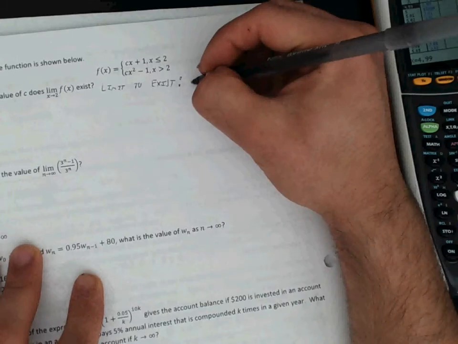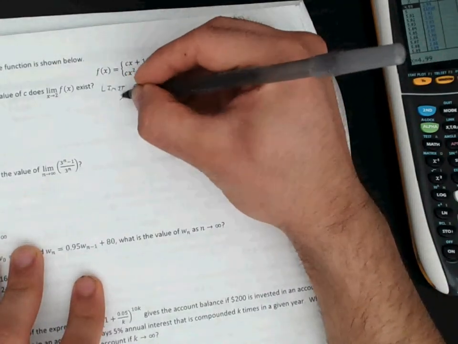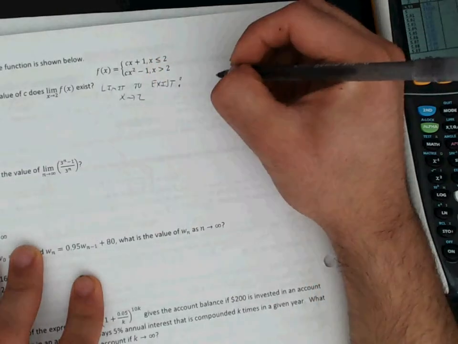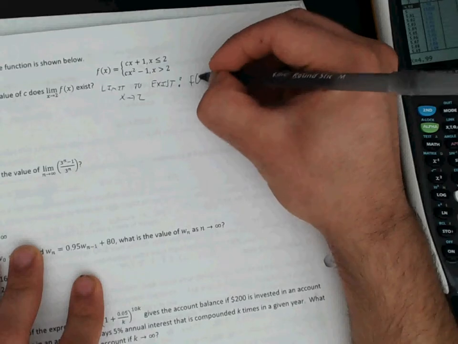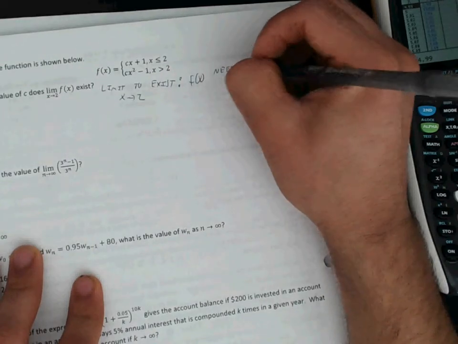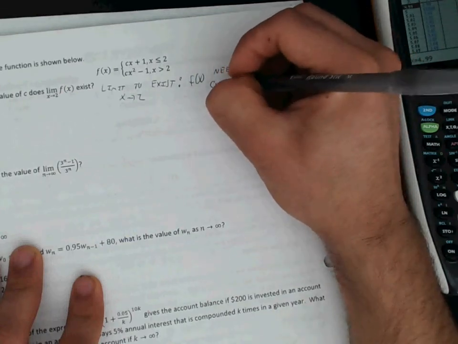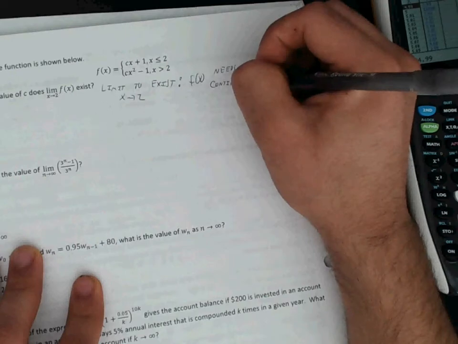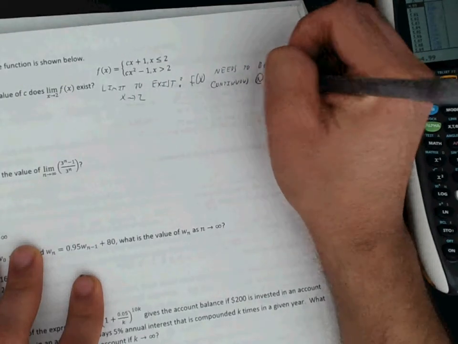The function needs to be, in order for the limit to exist when x approaches 2, that means that f of x needs to be continuous at x equals 2.